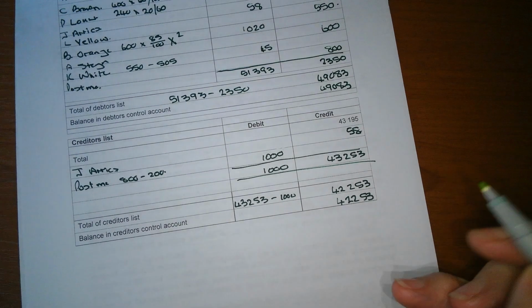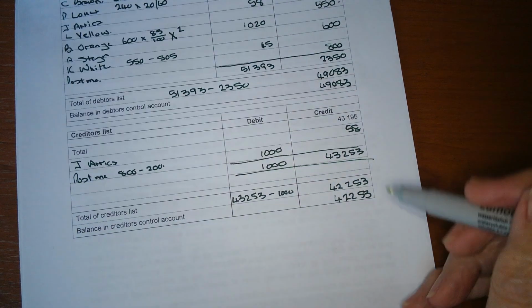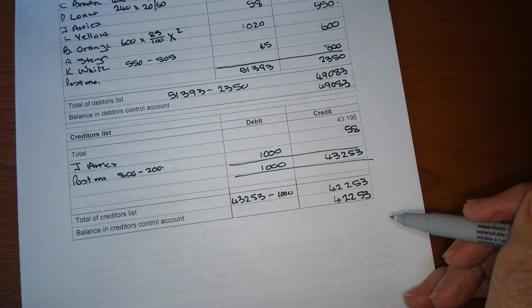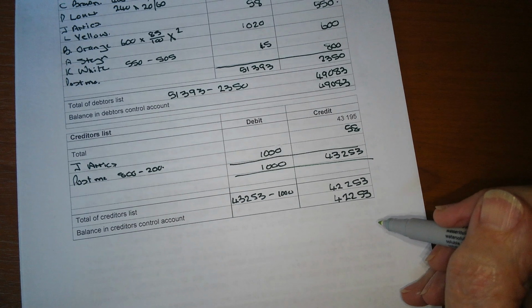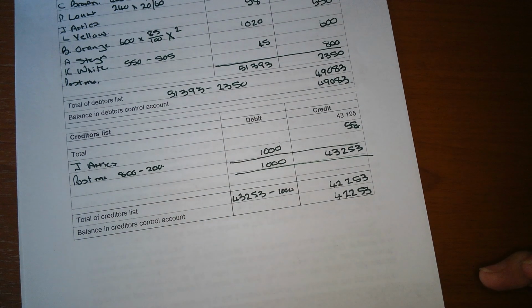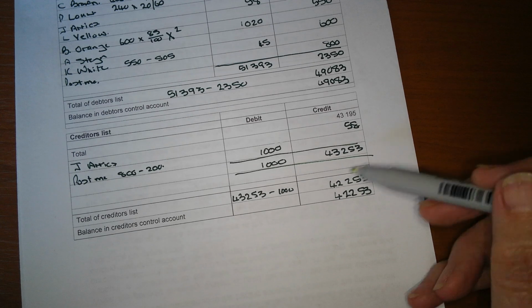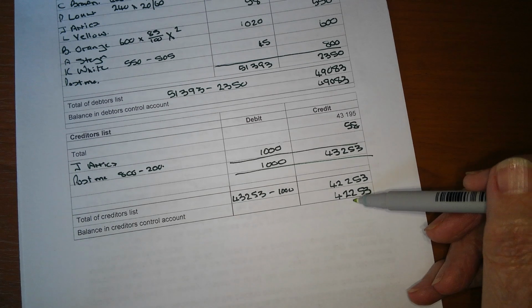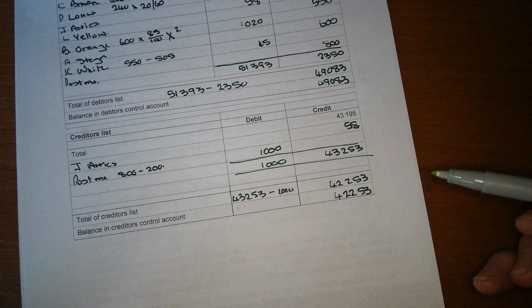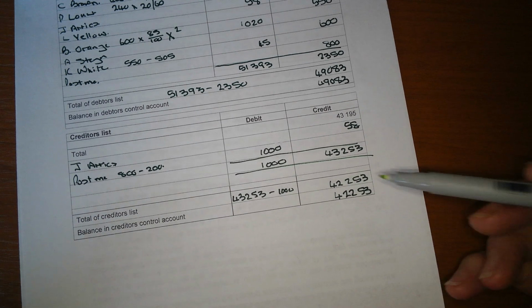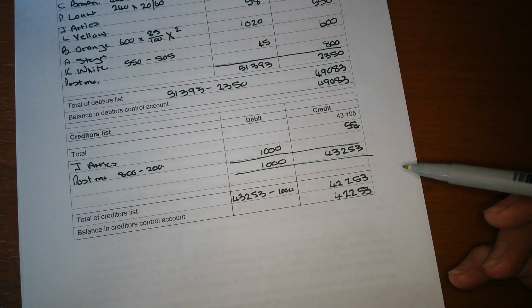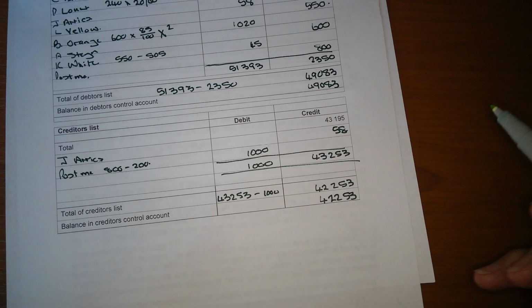Okay, if you do this in a test and this doesn't work out, please don't go and look for the mistake. Carry on with your next question, because you waste too much time trying to sort out the problem, and you might have one mistake, so you will still get almost all your marks. So just leave it if it doesn't balance.